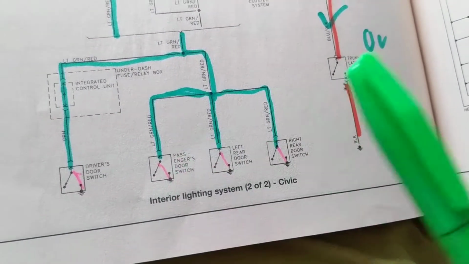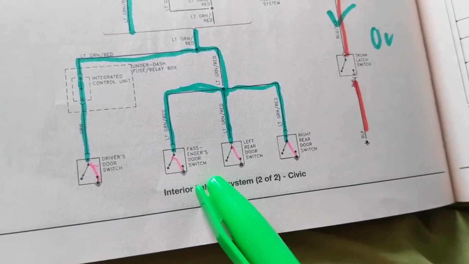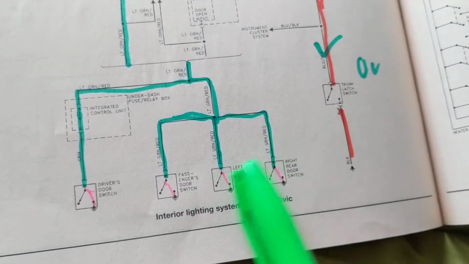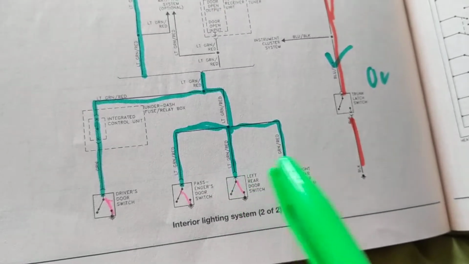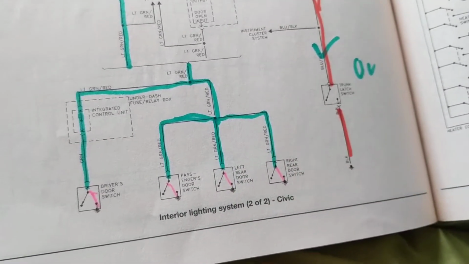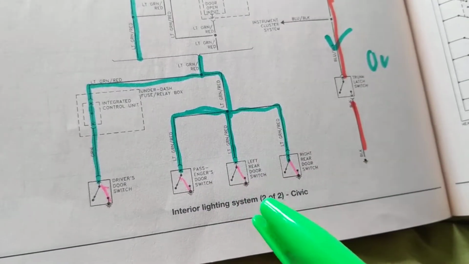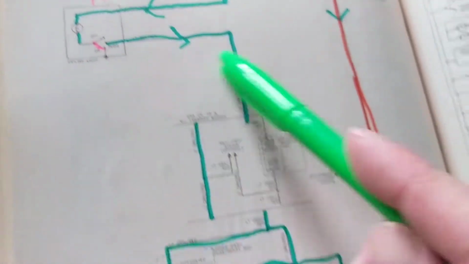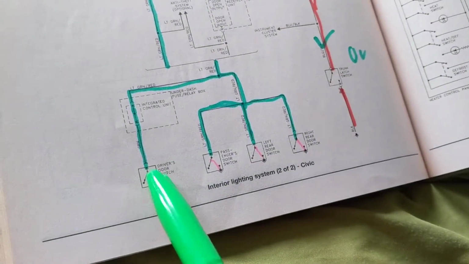I'm opening the passenger door, or the passenger's opening the door, actually closing the switch. What does that do? Again, a ground. And the same for the rear. So when I open the door, I want the light to come on, right? Light comes on, boom. That's when the switch is actually closed electronically, physically. Then the light comes on. Same as this. The light comes on. How much would I measure here? 12 volts. How much would I measure here when I open the door, which closes the switch?